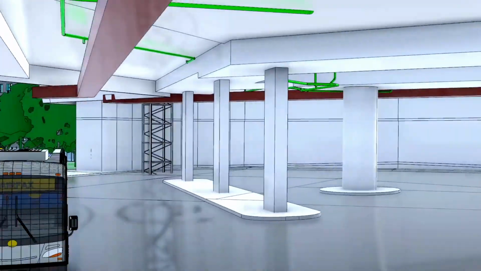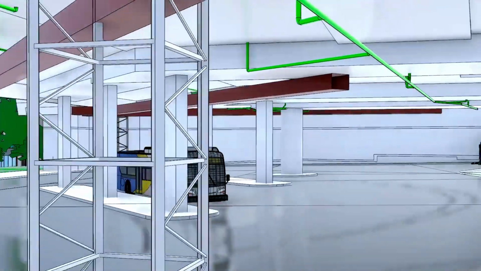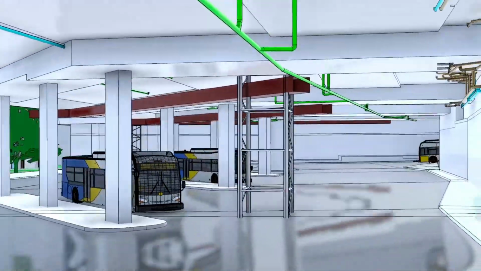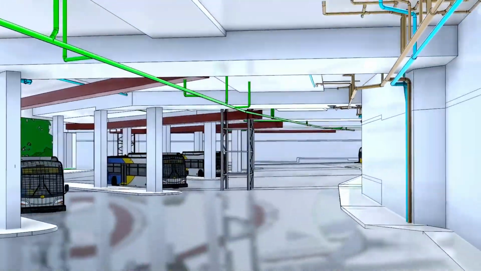Lastly, we didn't stop at the building, but also incorporated the contextual components of the bus loop, like the mass timber bus shelters, to give feedback on the fabrication shop drawings.